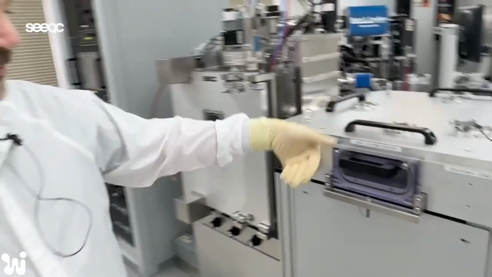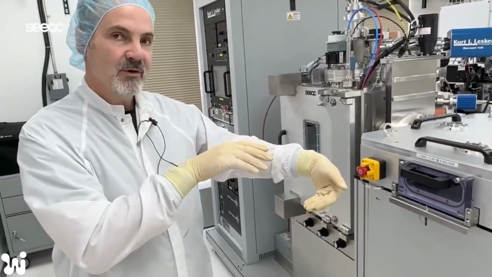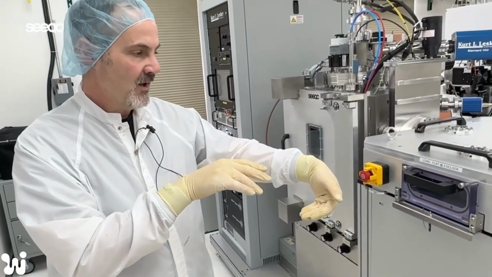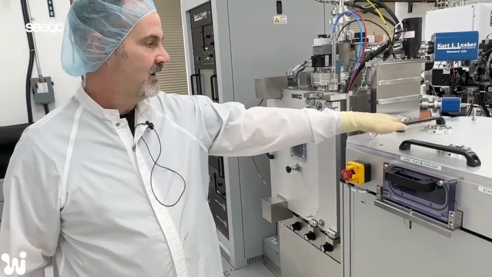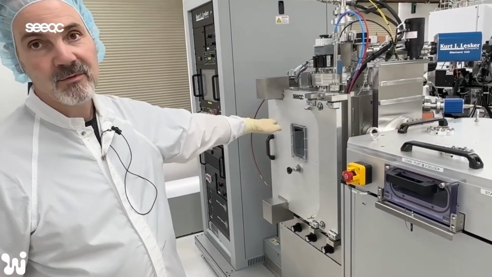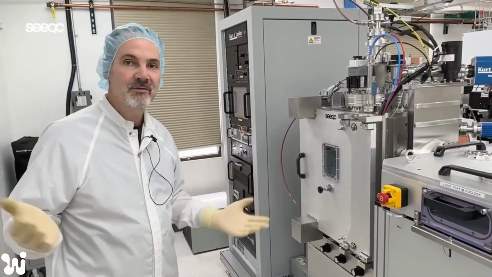This will open up, an arm will come out. We'll load a 150 millimeter wafer on the arm. The arm will bring it back in, rotate, deliver the wafer into the chamber, and then we run whatever the recipe happens to be, or whatever you want.